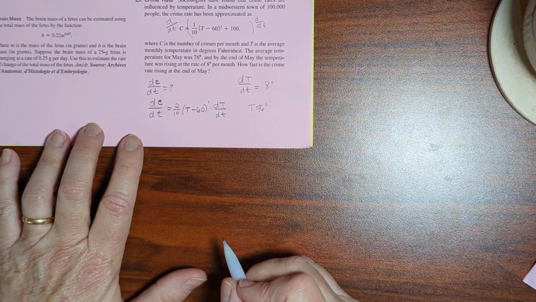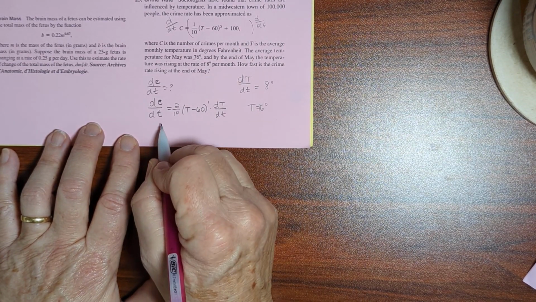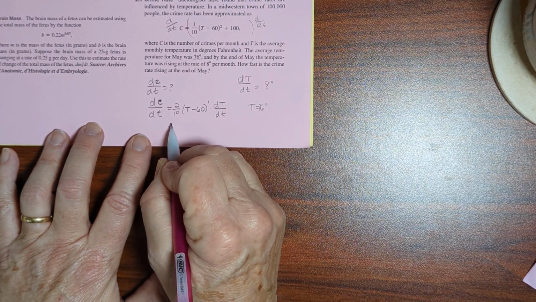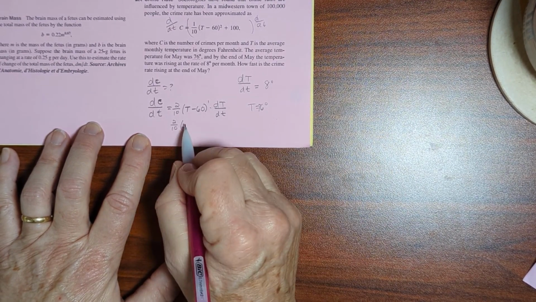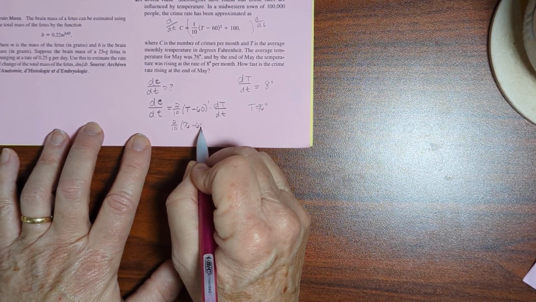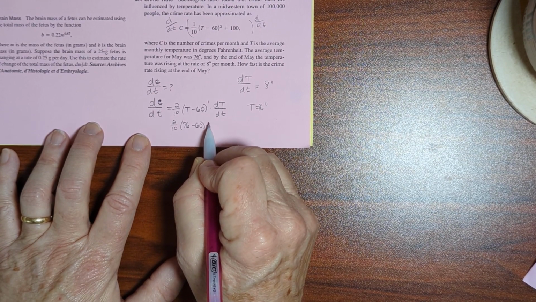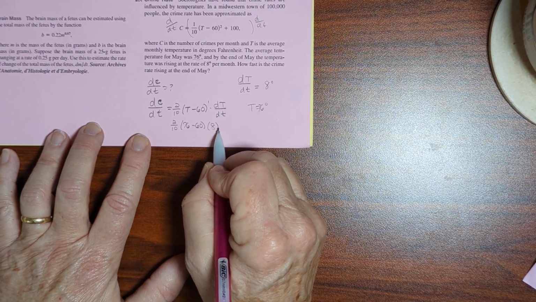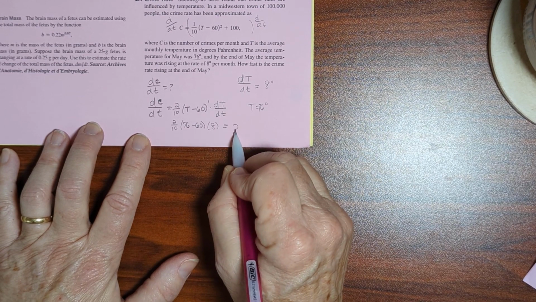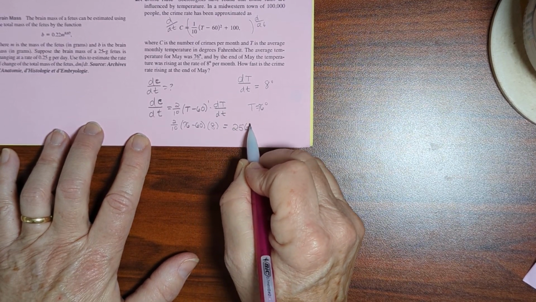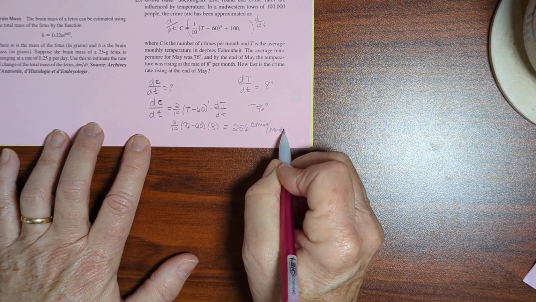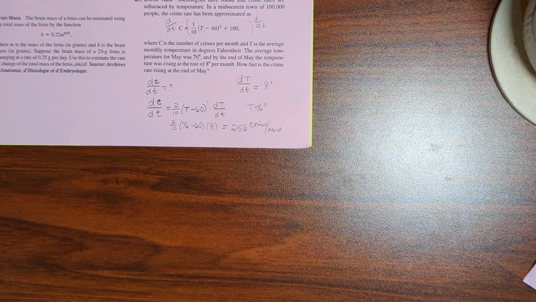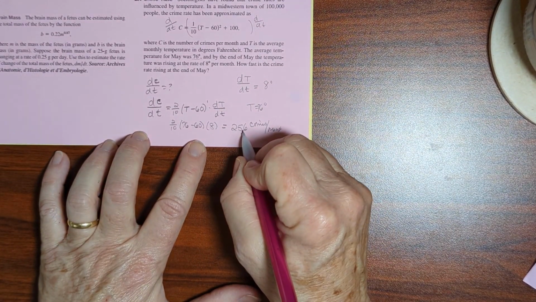So we can plug in all our numbers. We will get 2 over 10 times 76 minus 60 times dT/dt, which is 8. And this comes out to 25.6 crimes per month. So that is the rate of change of the crimes at the end of the month of May.